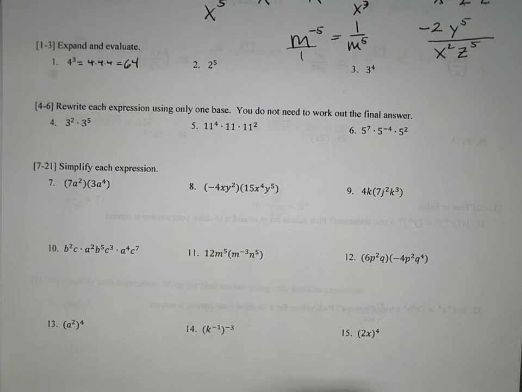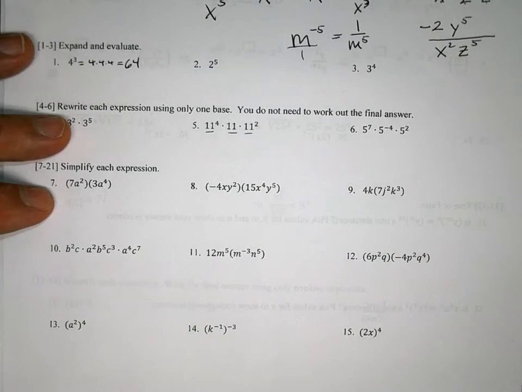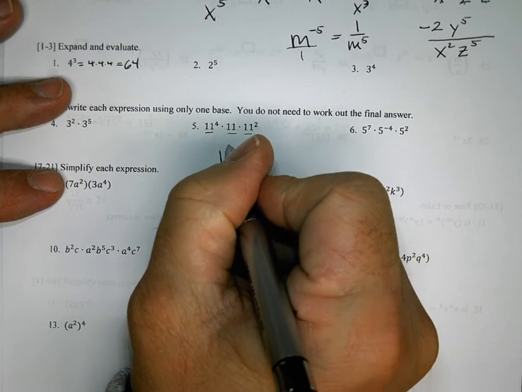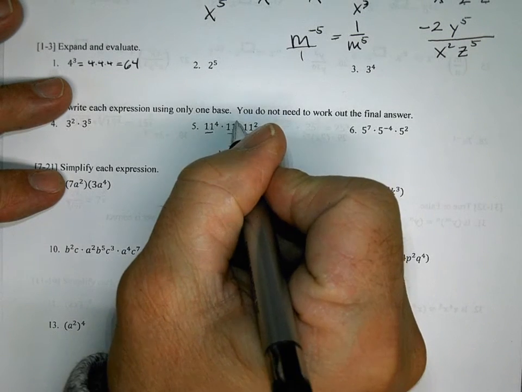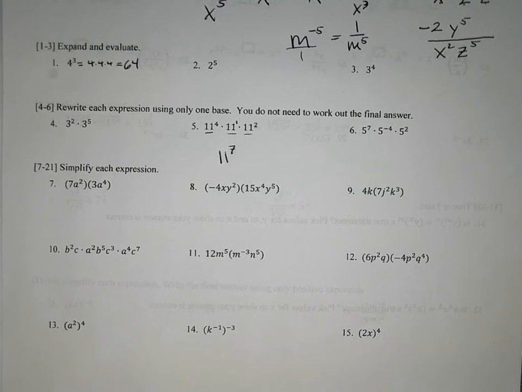That is our first exponent rule. When multiplying the same base, add exponents. So I have 11 to the 7th. Don't forget that 11 right there is to the first power. Any questions on 4 through 6? Okay, I'll leave those for you to do.